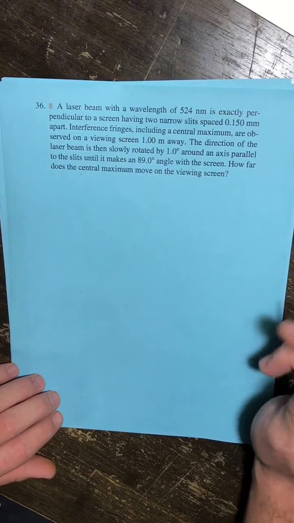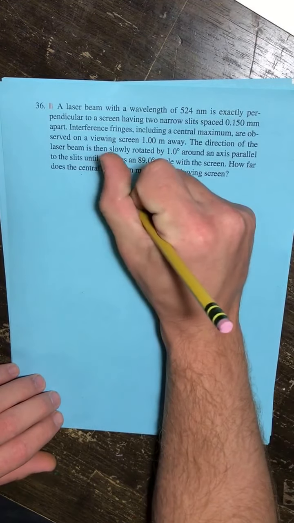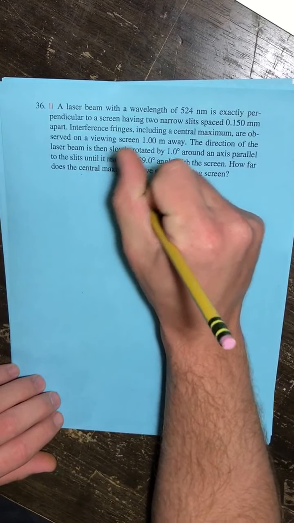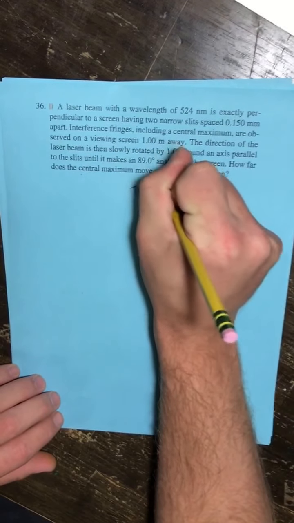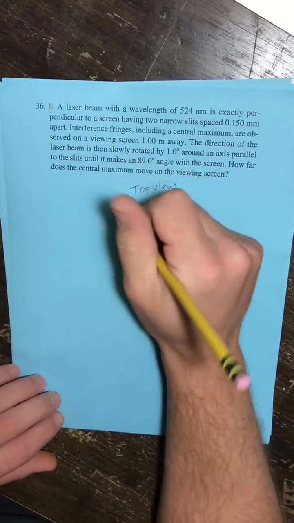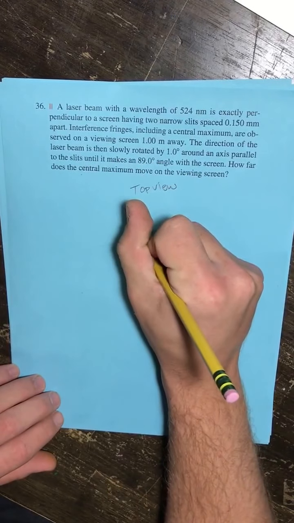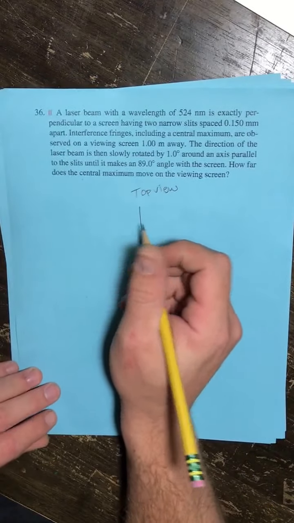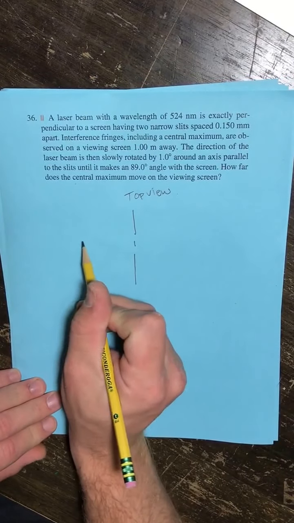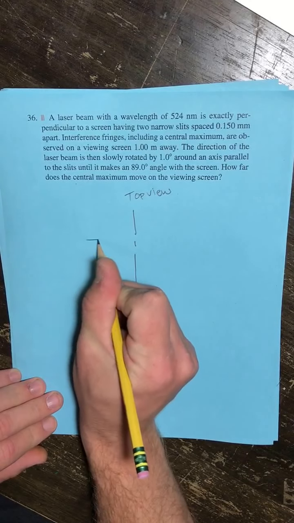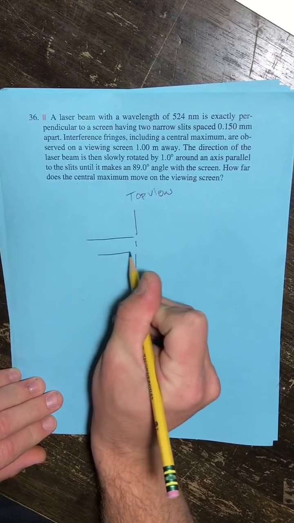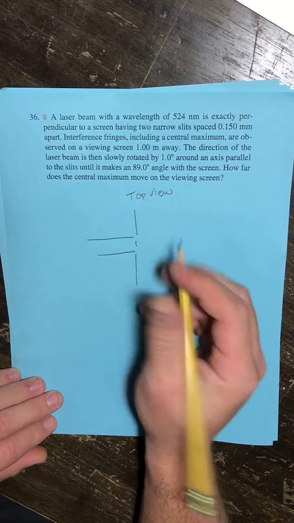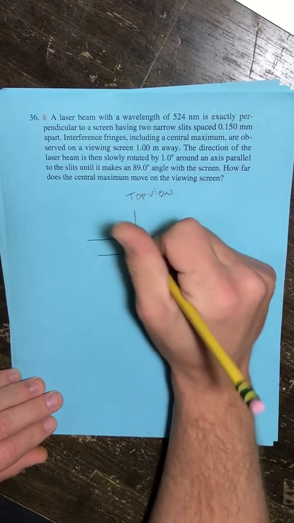Alright, so this one is just a little bit confusing, but I think it's pretty straightforward if we draw a sketch. So if we look at the top view of our setup, looking down on the grating, here we have our two slits, and we have rays incident from a laser which is perpendicular to the slits. So the initial waves are incident perpendicular to the slit, so this is 90 degrees.